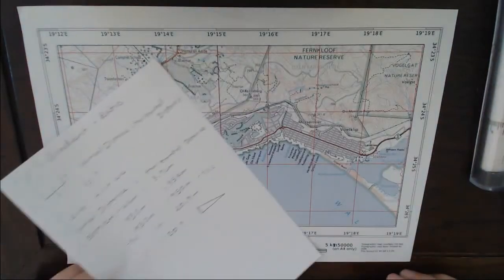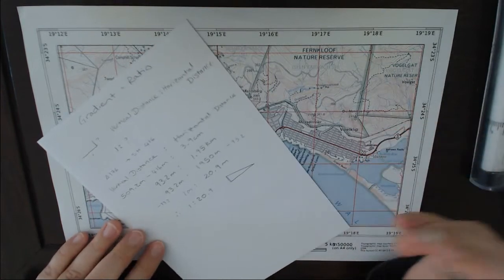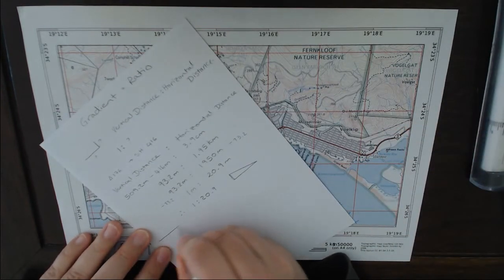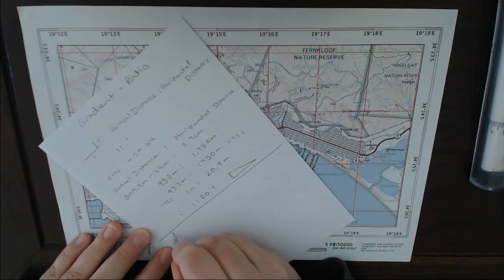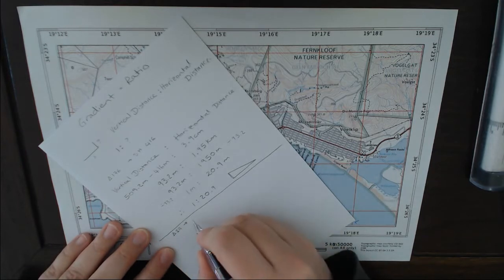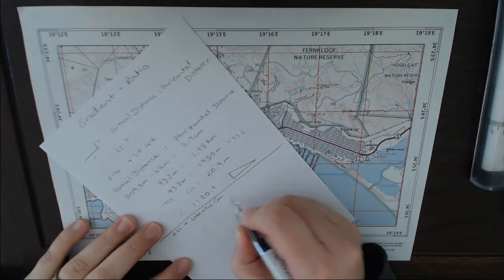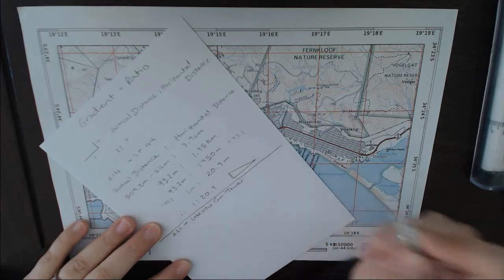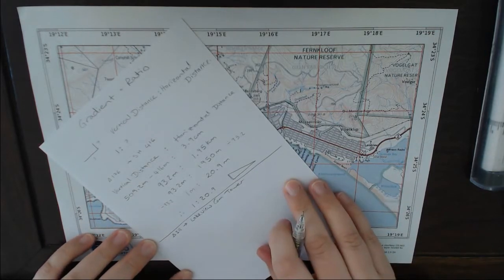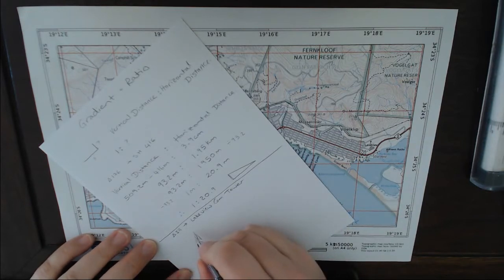This is a different map. We've got Hermanus out, and I'm going to go from Trig Beacon 211 to the Lakeview Communications Tower down on the coastline. Our Trig Beacon will have a set altitude. It tells us what the altitude is, and that makes it easier.